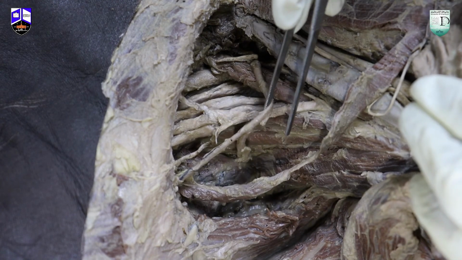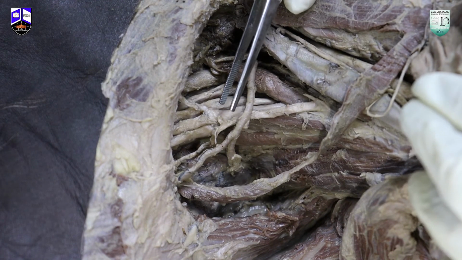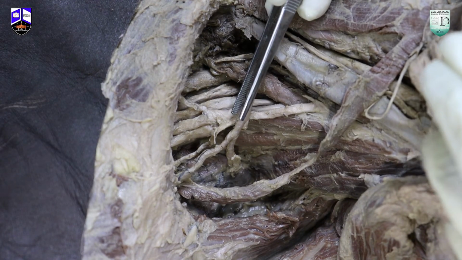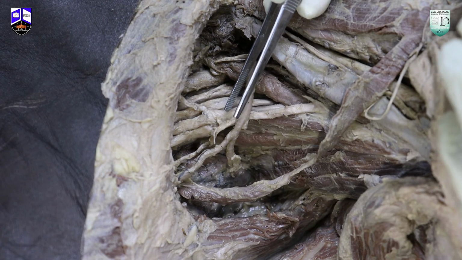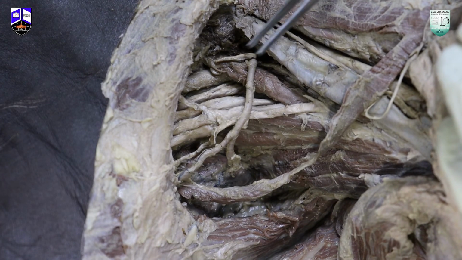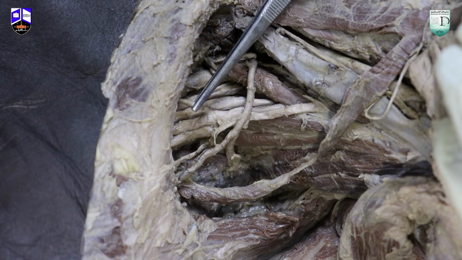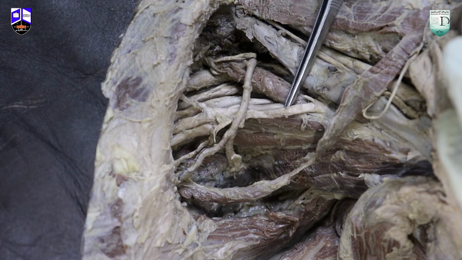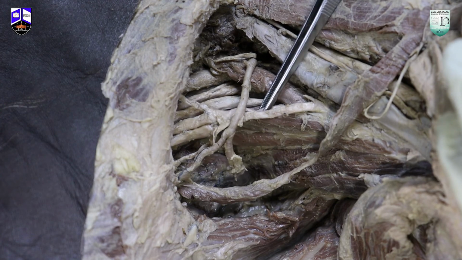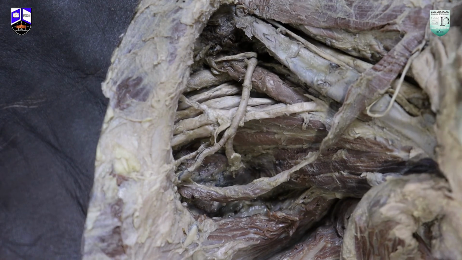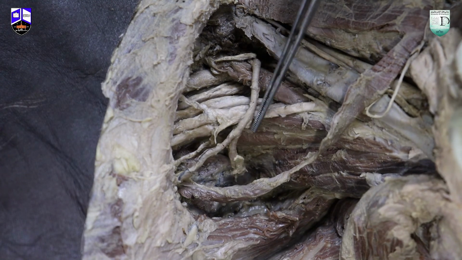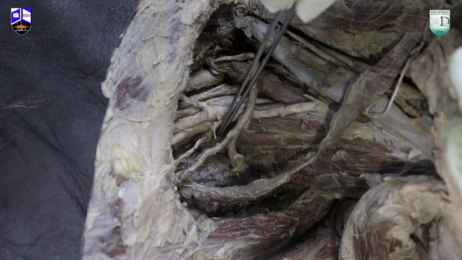We have got three branches from the roots. These are the nerve to subclavius, dorsal scapular, and long thoracic nerves. Only the nerve to subclavius is present here. We can see it. This is the nerve to the subclavius muscle originating from the fifth and the sixth roots of the brachial plexus. The only branch from the trunks of the brachial plexus can be seen here.